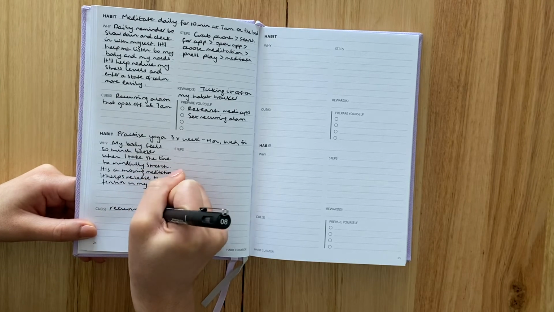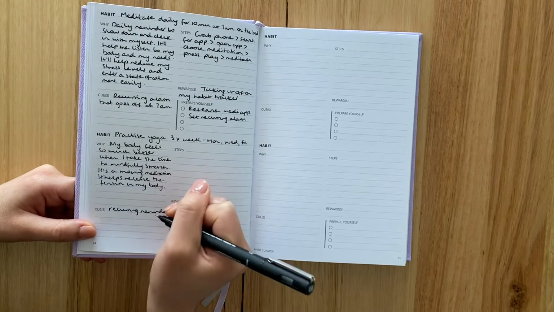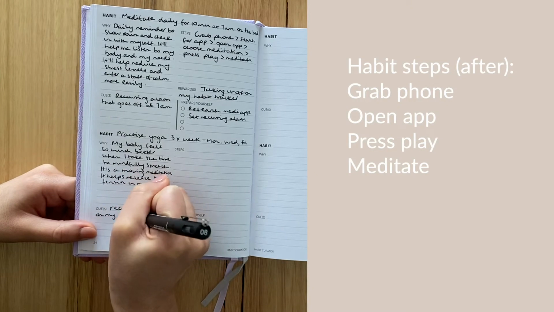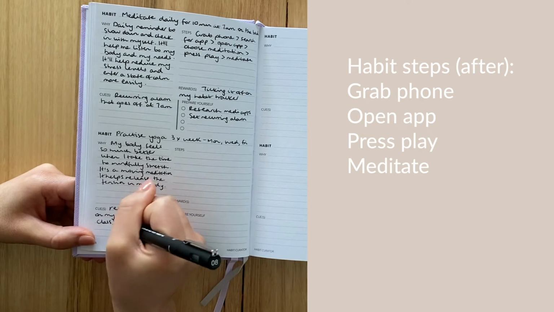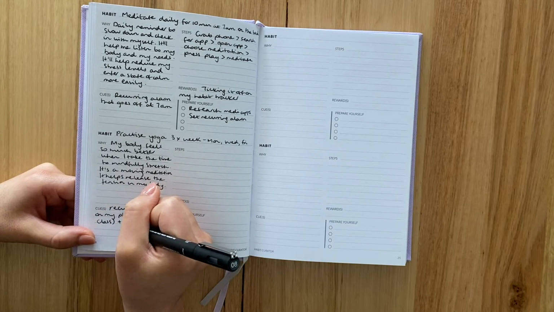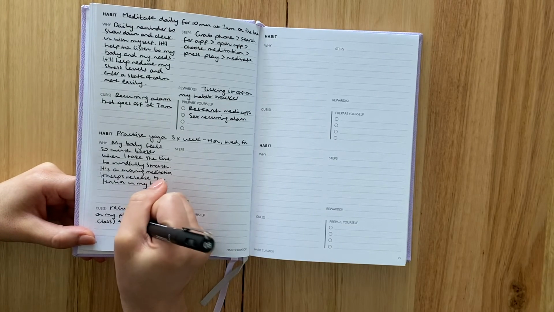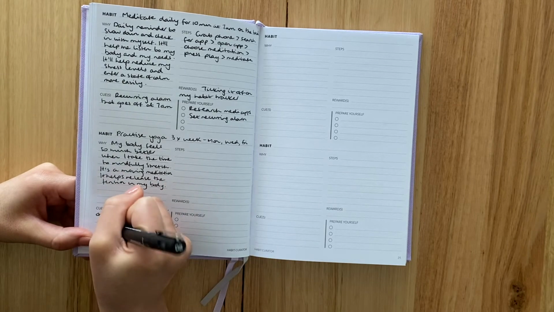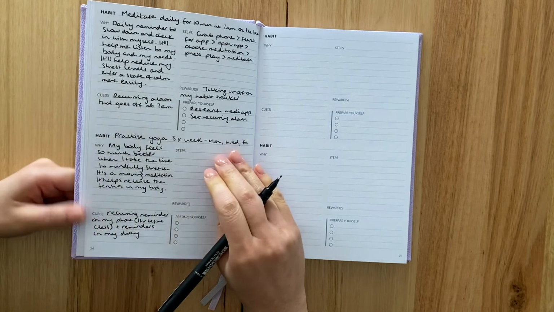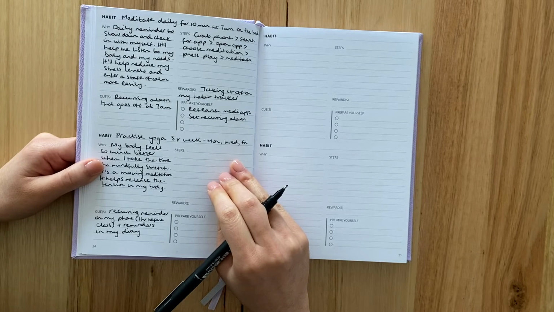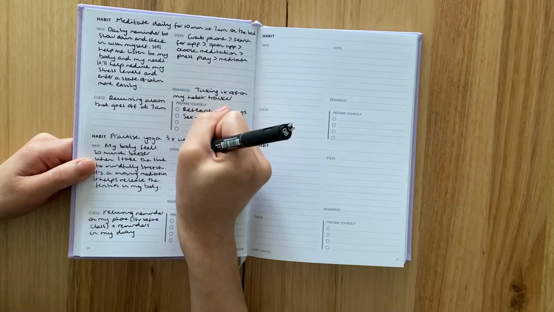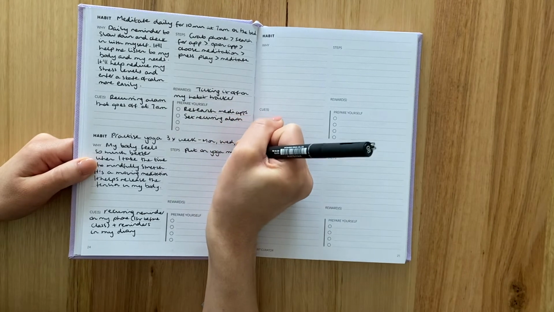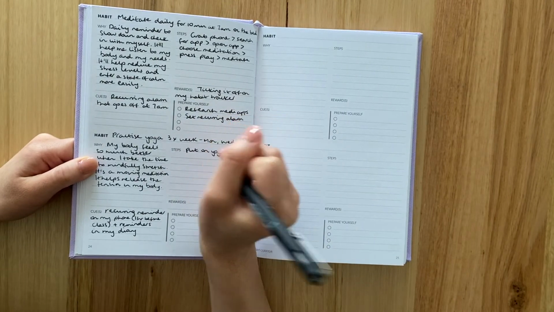After making these changes, your habit might look like this. Grab phone, open app, press play, meditate. We've eliminated 2 whole steps from the process. The 5th step is to choose your reward. The reason why you want to implement an immediate reward is because it will reinforce your habit. Rewards teach you what habits are worth remembering, and they also increase the likelihood that you'll repeat your habit again.